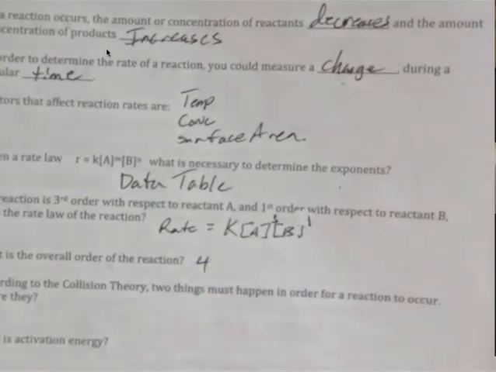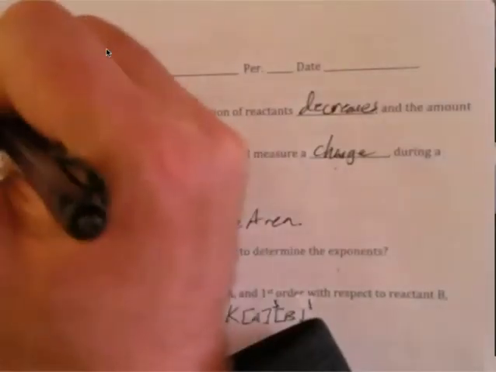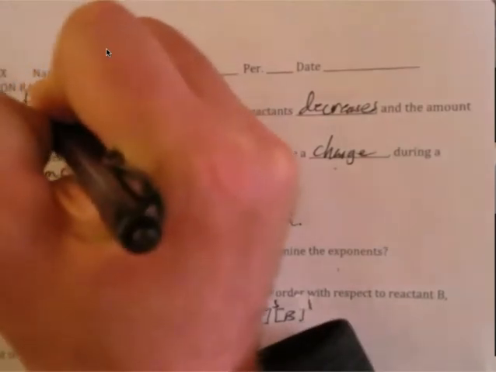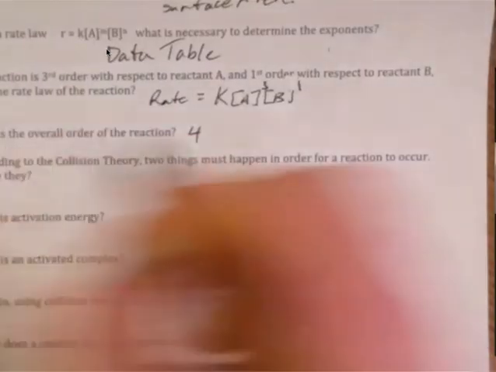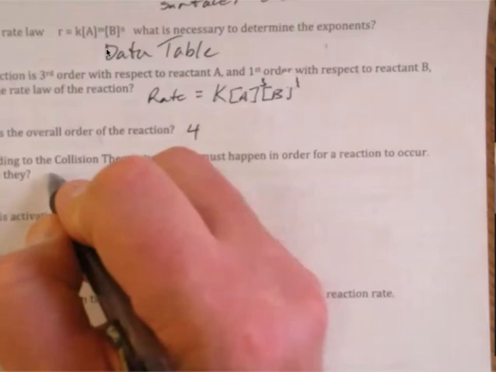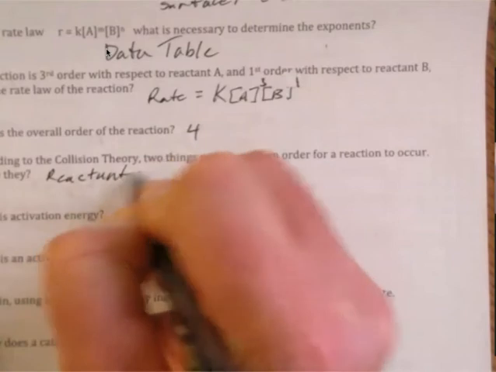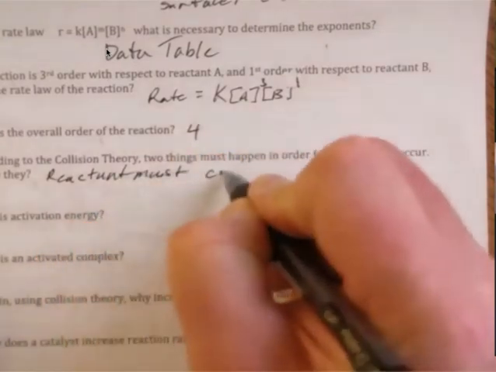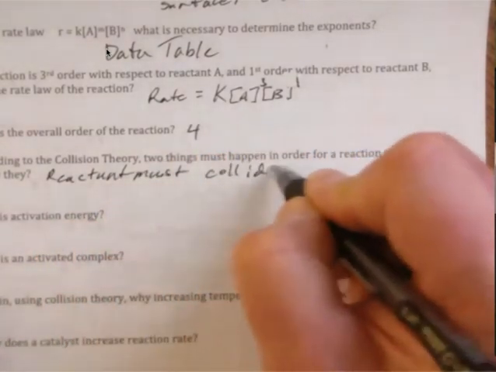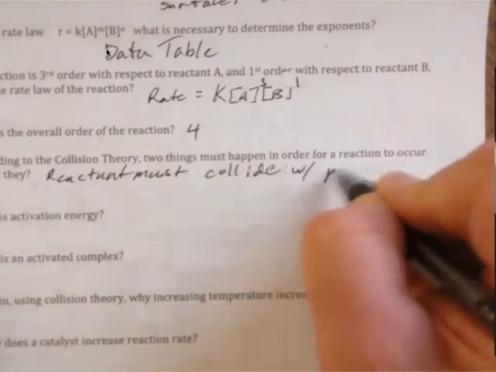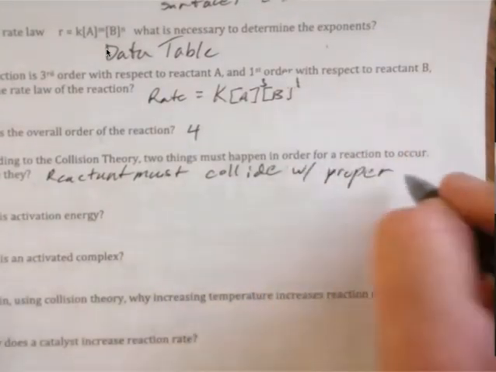According to the collision theory, this is also called kinetic collision theory. So sometimes you'll see this instead of reaction rates review, you might see this as kinetics review. According to the collision theory, two things must happen in order for a reaction to occur. What are they? Reactants must collide, with proper orientation and enough energy.